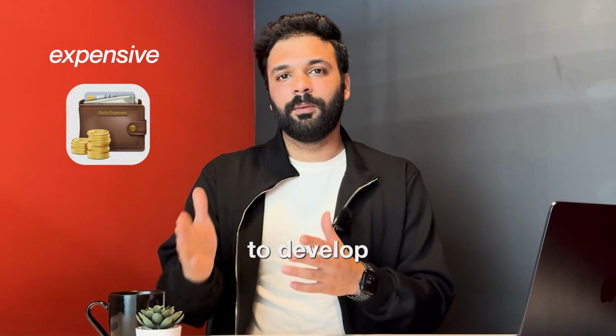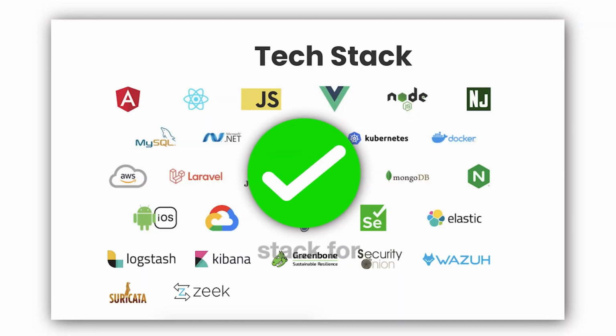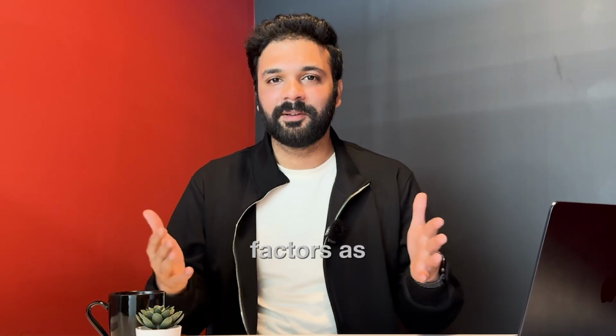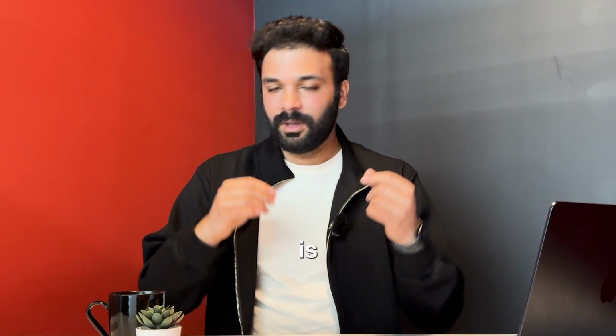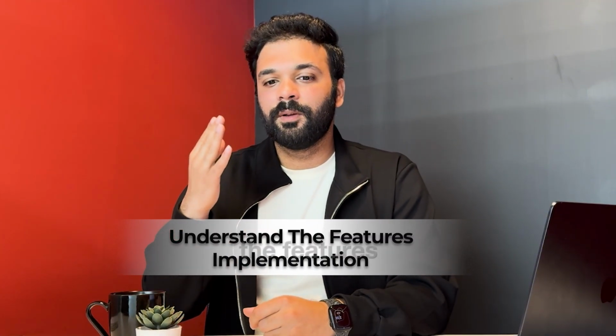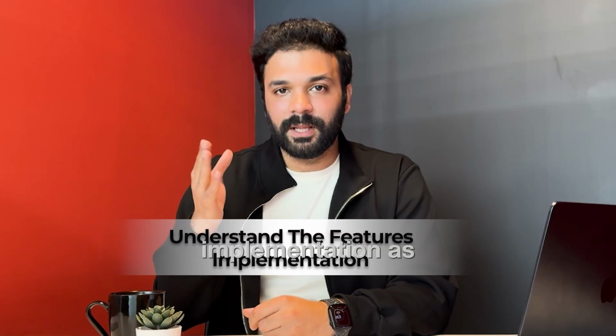And Python is very expensive to develop upon. So choosing the right tech stack for your product also deeply impacts the cost that you'll incur for the development of your project. There might be some other factors as well, which I might have missed, so sorry about that. But I think I've covered it all with this one last factor, which is that you need to understand the feature implementation as well.